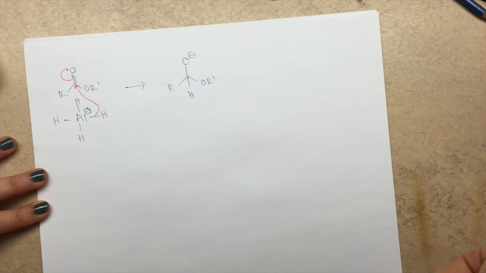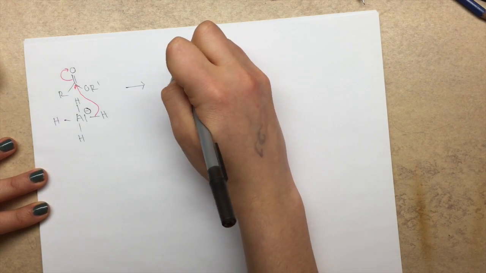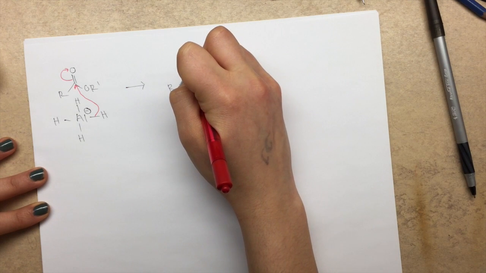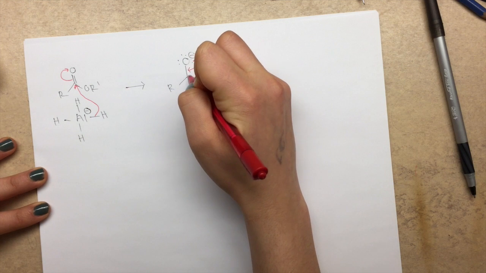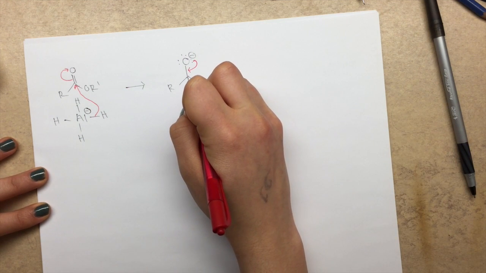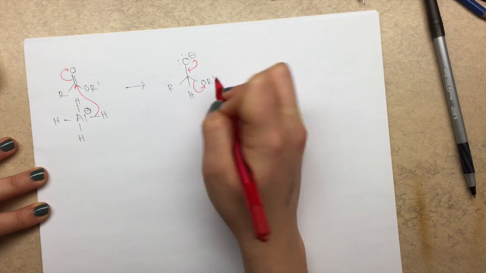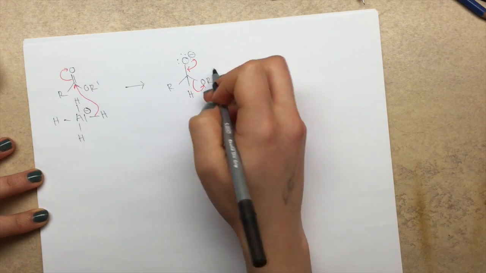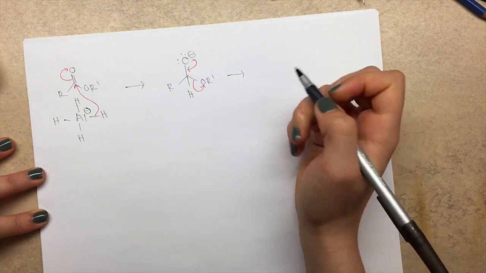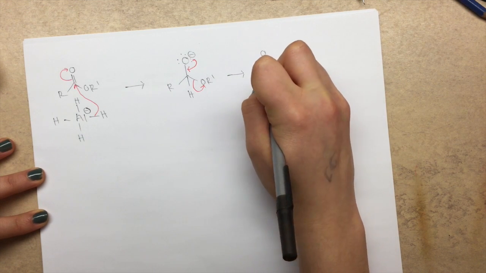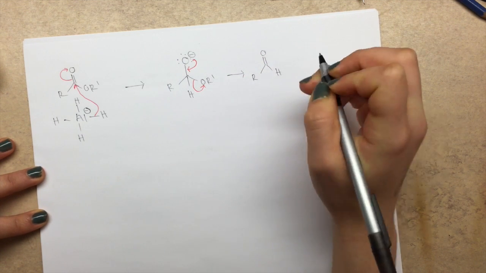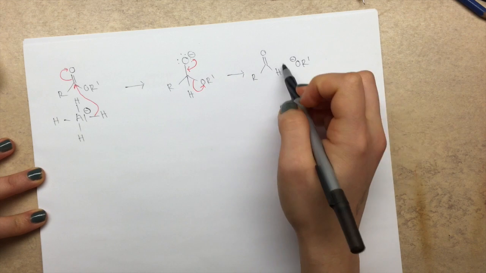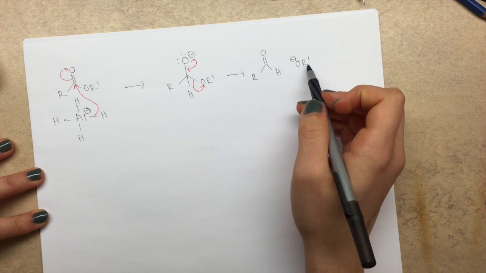Okay? And so then what's going to happen here is, because the oxygen doesn't want to be negatively charged, one of these electron pairs is going to come back down and reform that double bond, and this electron pair is going to be kicked out because carbon can only have 4 bonds, and this group is going to leave. This is going to act as a leaving group, which will form an aldehyde, and this negative molecule right here.